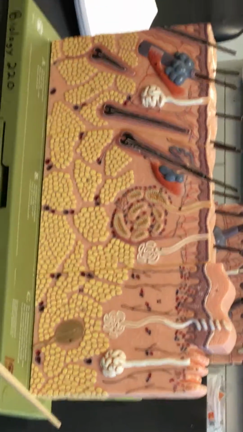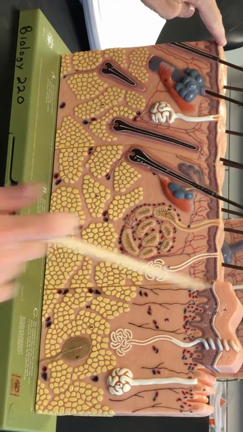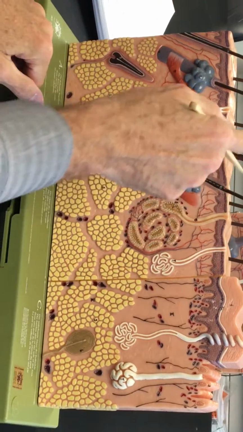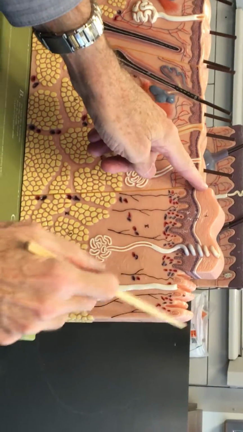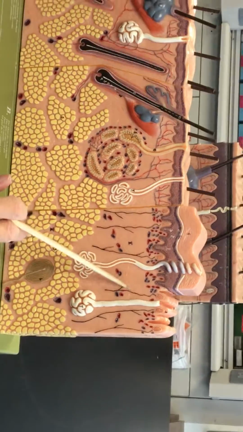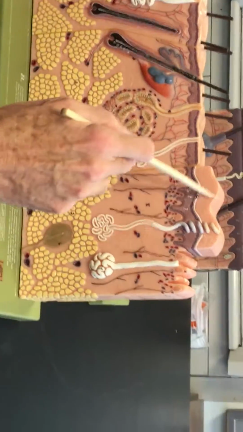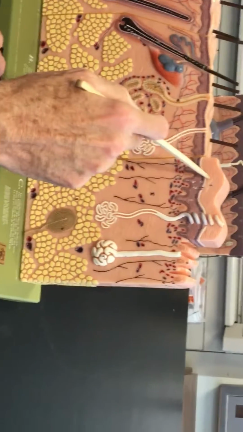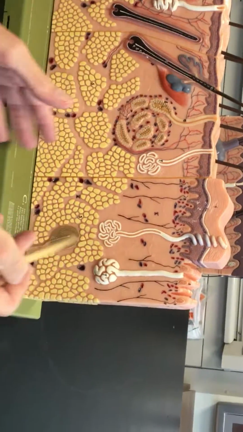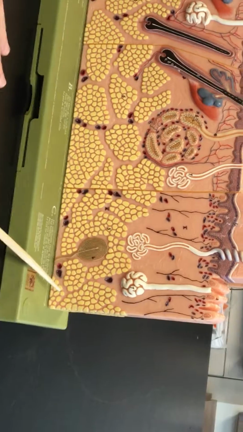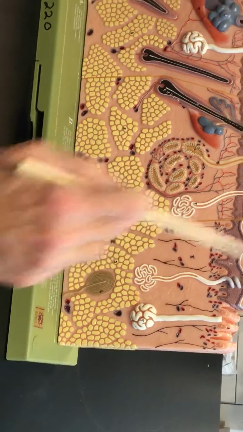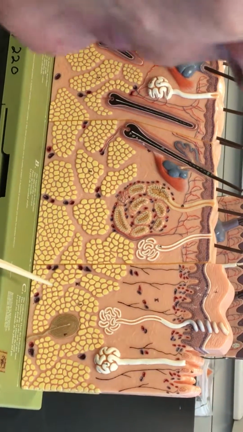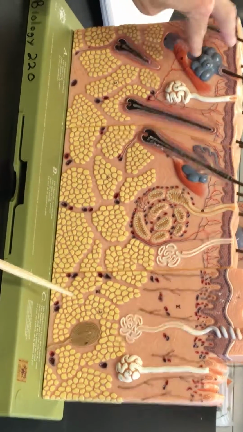Another model showing both types of skin. From here to here, we have thin, hairy skin. Notice the hair shafts. And from here to the right, we have thick, hairless skin. Much thicker stratum corneum. Much more stratified stratum corneum layer of thick, hairless epidermis. No follicles, therefore no hair shafts here. Also, no erector pili muscle, no sebaceous glands. Remember, sebaceous glands and erector pili muscle are only associated with follicles.